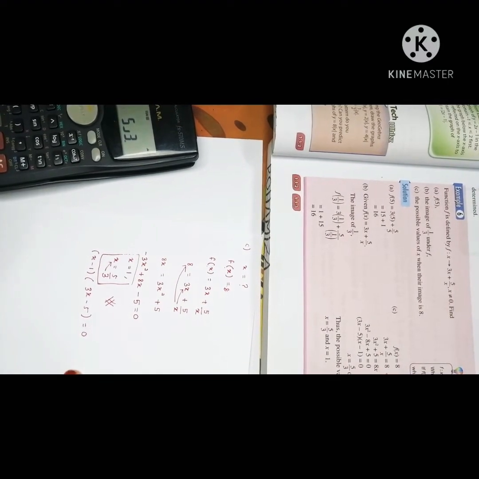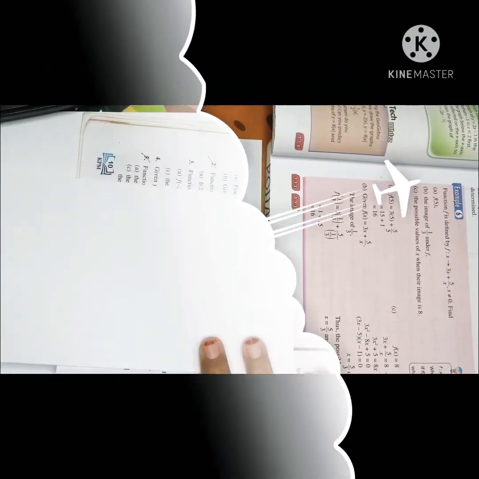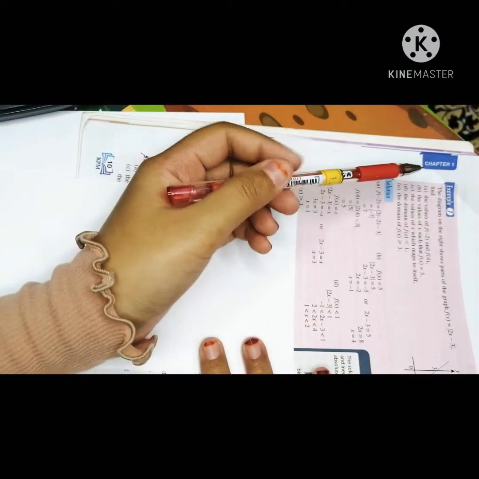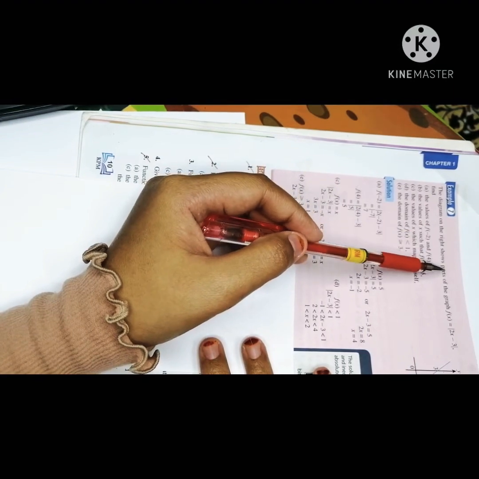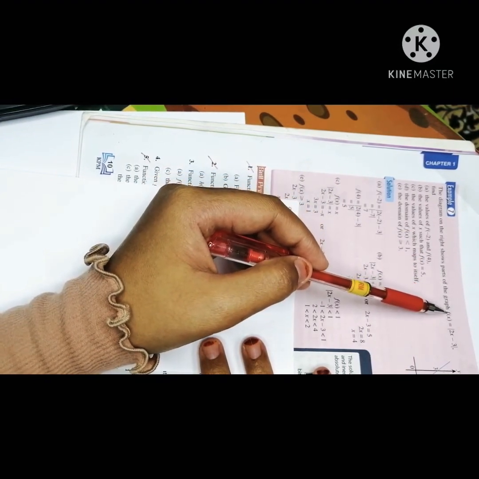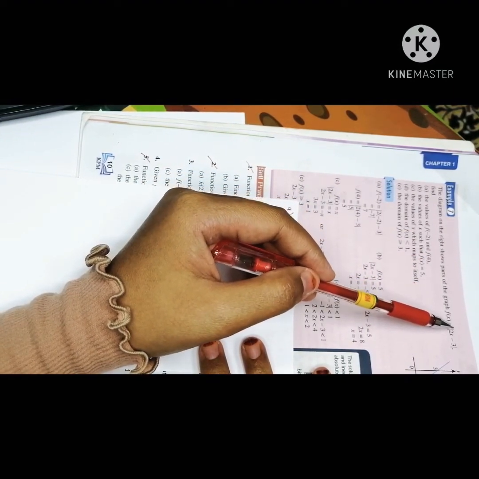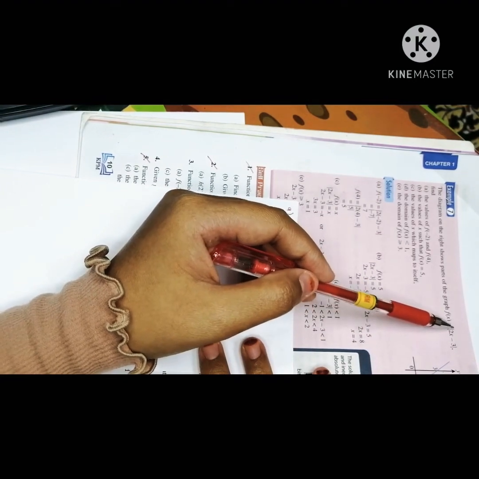Okay, remember? Now look at example 7. The diagram on the right shows parts of the graph f(x) equals, what is this line?